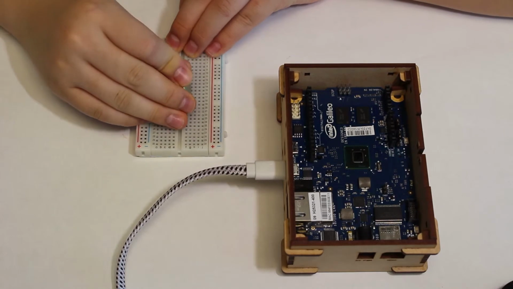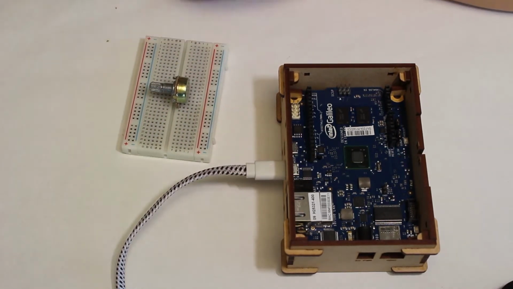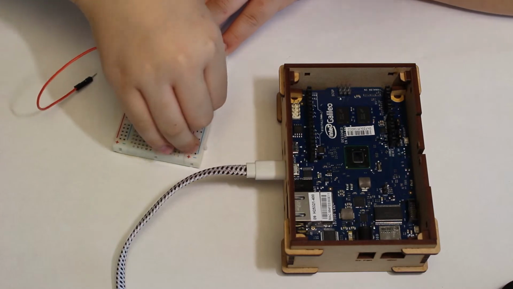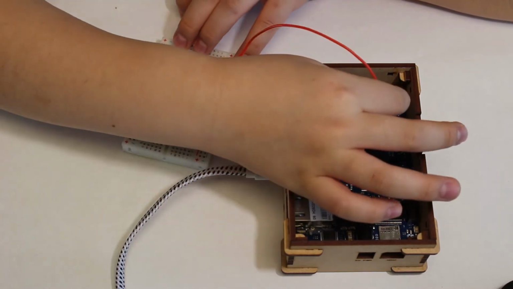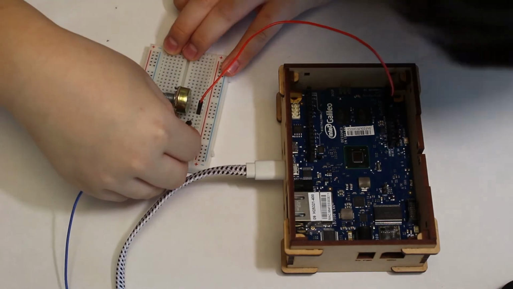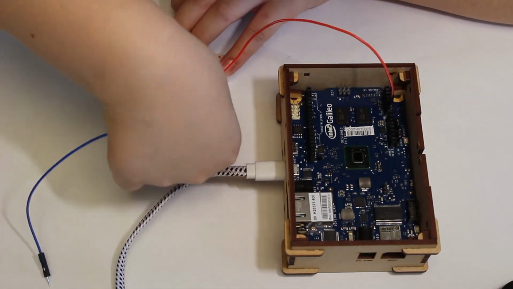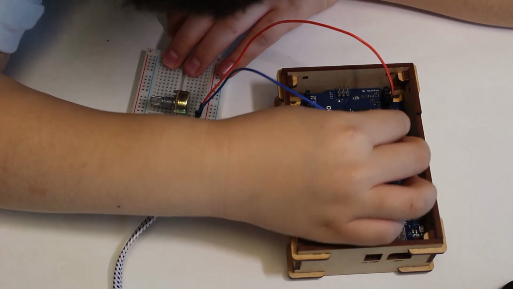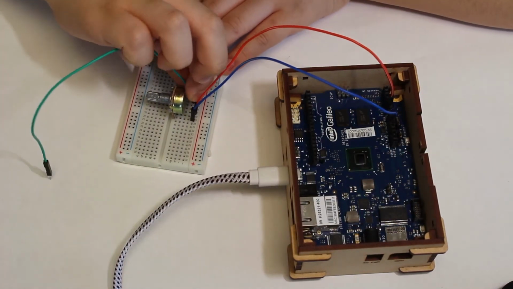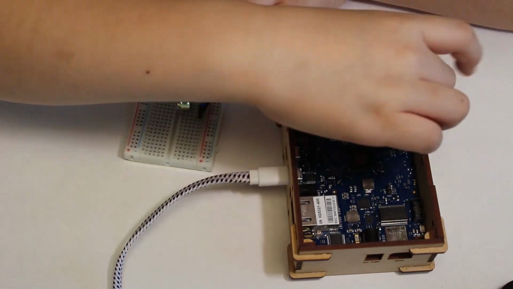What do you think is the principle of controlling the speaker's volume? In fact, the speaker uses a potentiometer. Galileo interprets the inputs of the potentiometer as analog signals. Put a potentiometer on the breadboard. Then use a jumper wire to connect one side to the potentiometer's middle pin and the other to the Galileo's A0 pin.